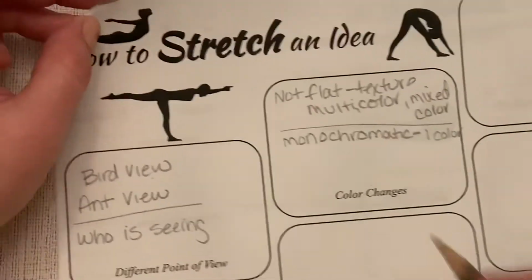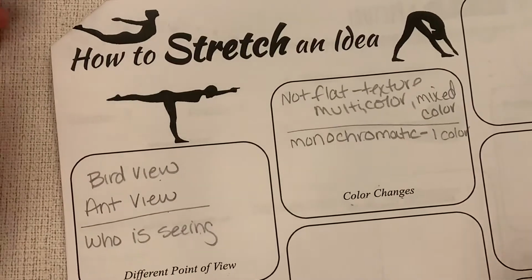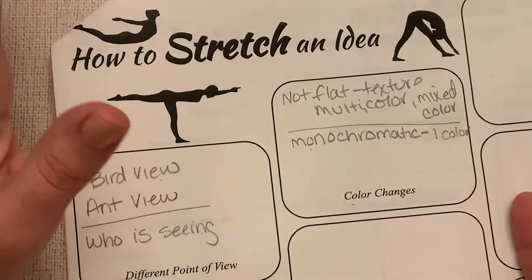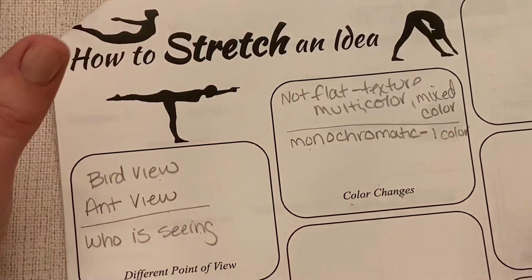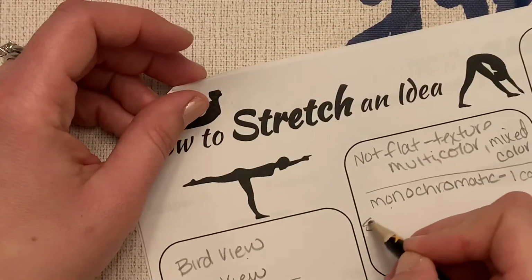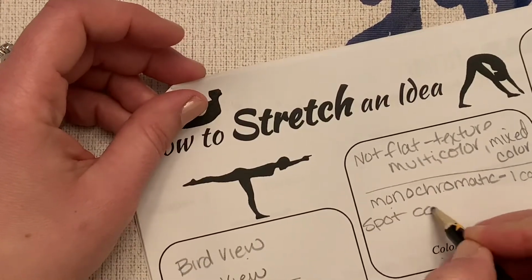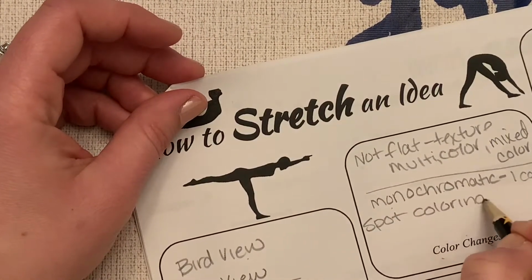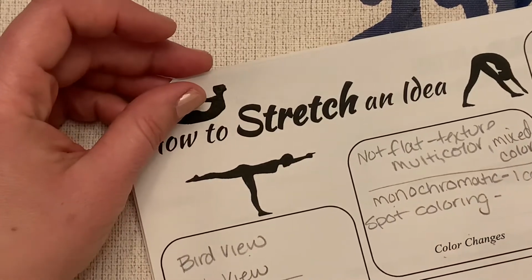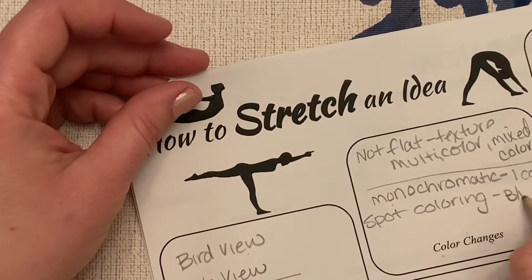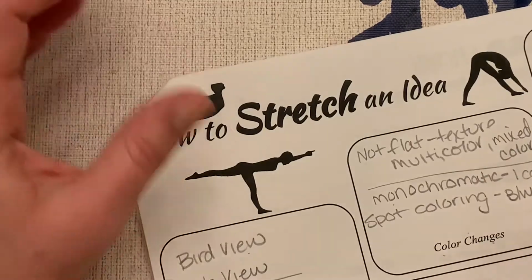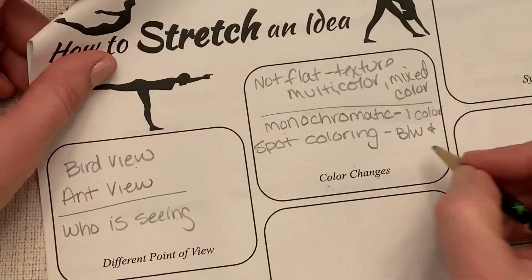So let's get back to different color changes you can make, okay? So you can do monochromatic, all right? Make everything one color. You can do spot coloring. That is when you have mostly black and white, and one area is with color.